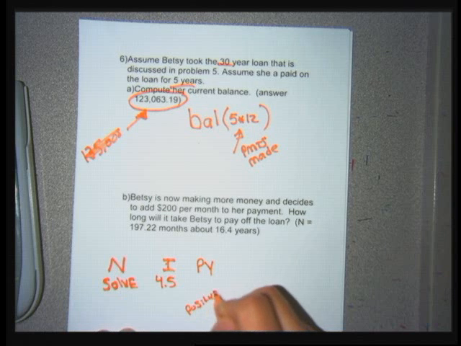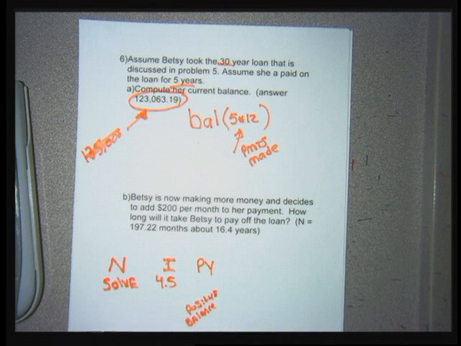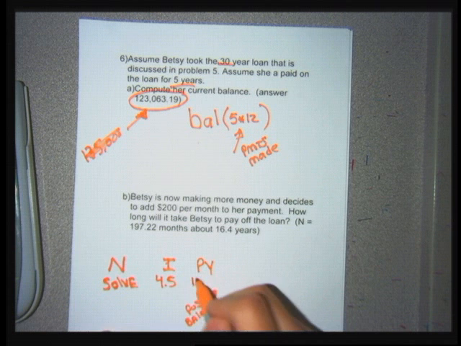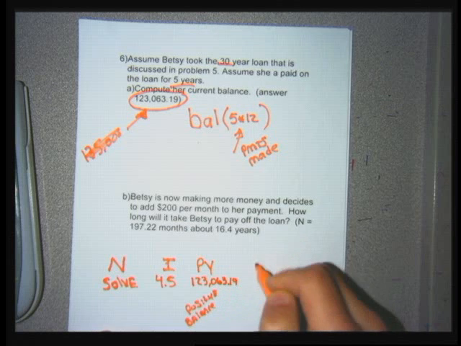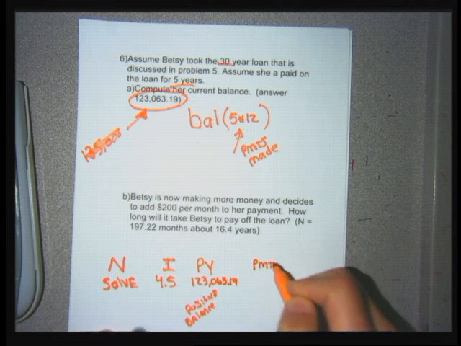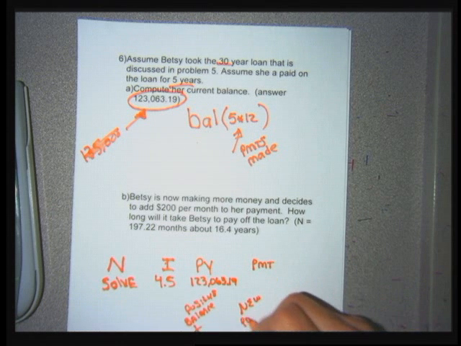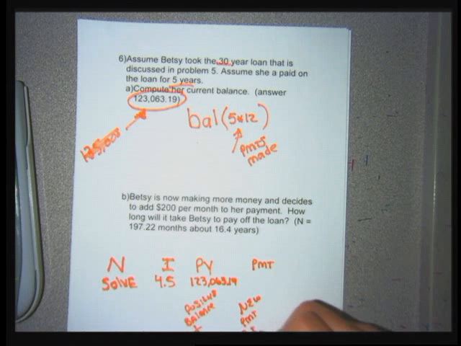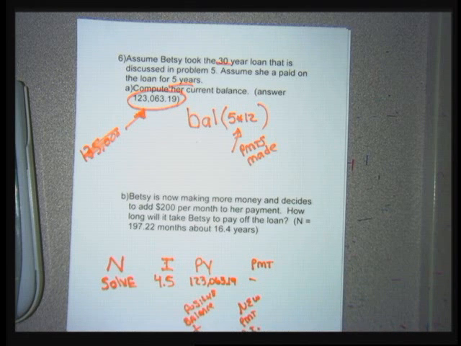To answer the question of how much longer it's going to take to pay off a loan making a bigger payment, when you go to the TVM solver, the PV needs to be the amount that you owe when you're making the bigger payment. I forced you to compute that when we did part A. And it probably should be positive. The PMT is going to be the new payment that Betsy's making, and it should be a negative. When I'm entering values for both the PV and the PMT, the signs make a difference.